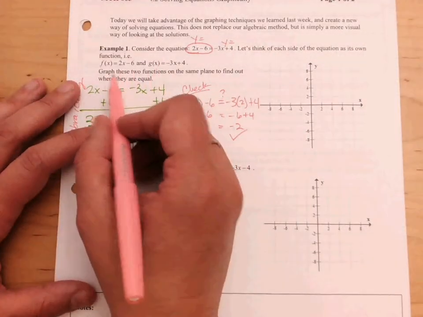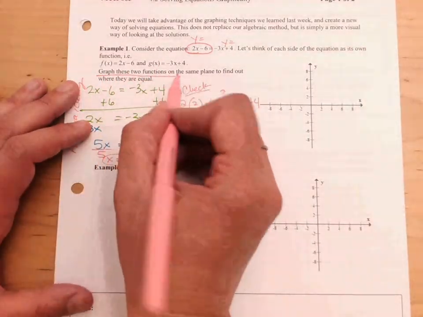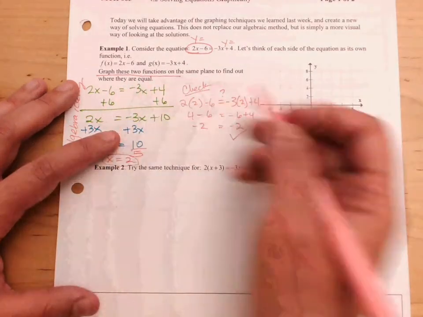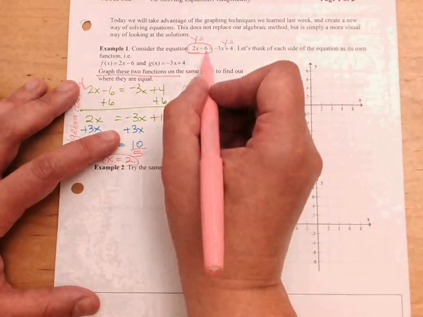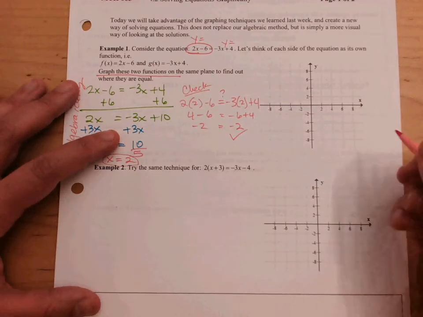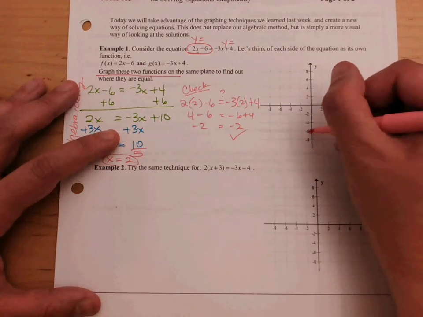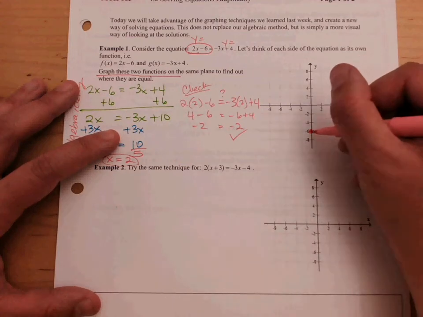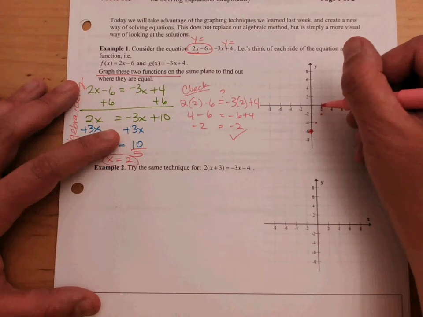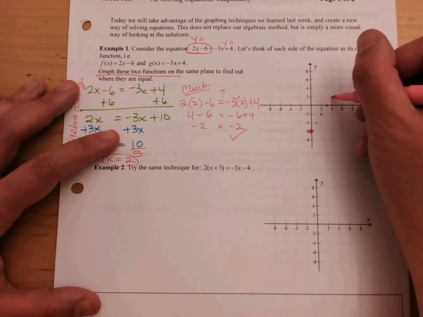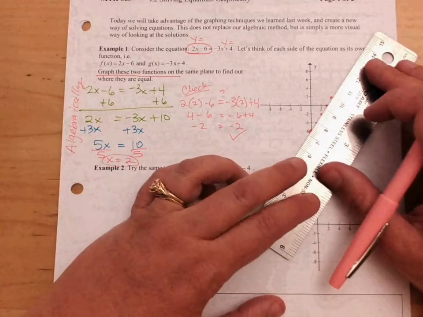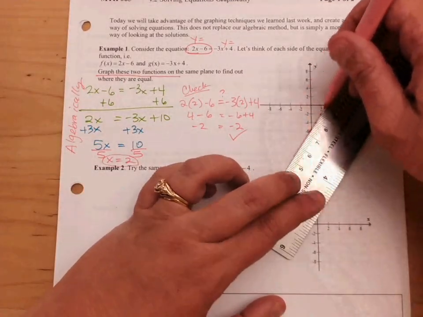When we solve it graphically, we're going to graph the two equations, the two functions, on the same plane to find out where they're equal. So how do I graph 2x minus 6? Yes, the y-intercept is negative 6. Then the slope is 2 over 1. Go up 2, go over 1. Once we have enough points, we're going to connect the dots. So that's graphing that line.